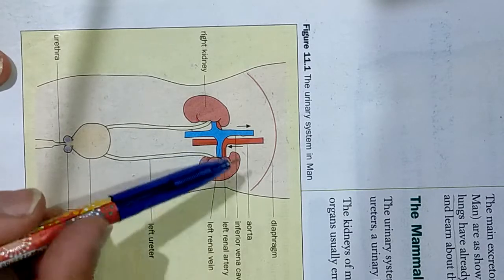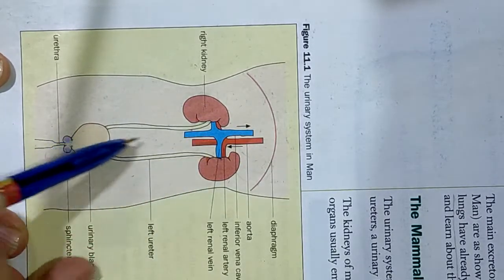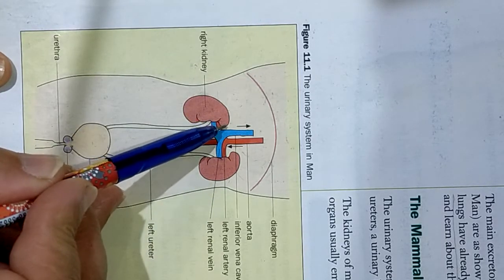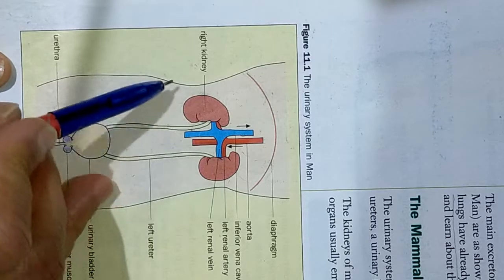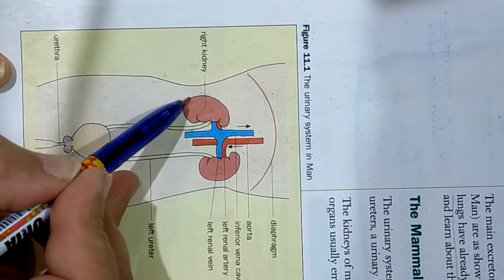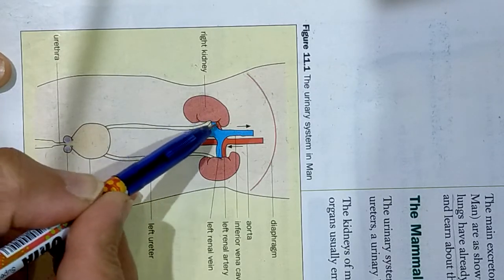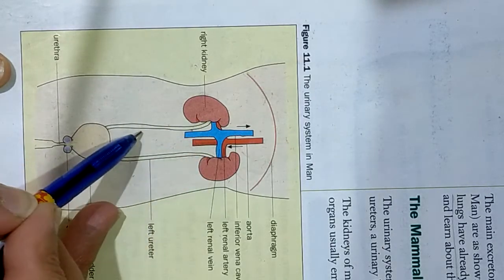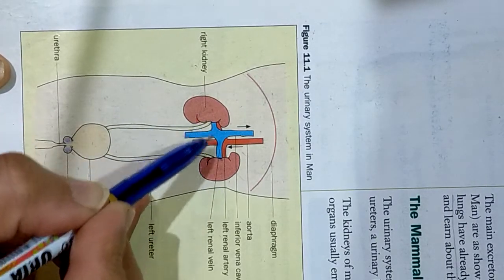You can see that they are present on both sides of the vertebral column, and they have a shape just like a bean. They are present above the waistline. One side is convex and one side is concave. The concave side is facing the vertebral column, and a depression is present here in the concave side.